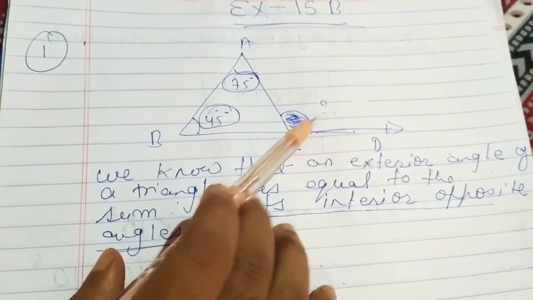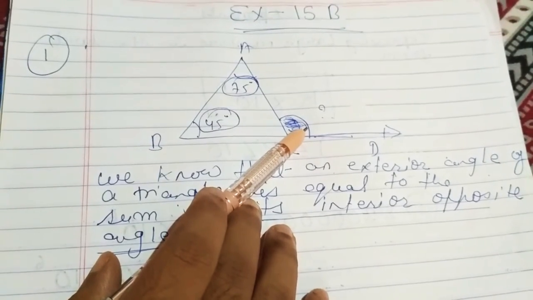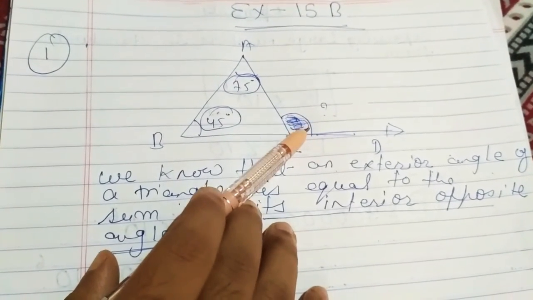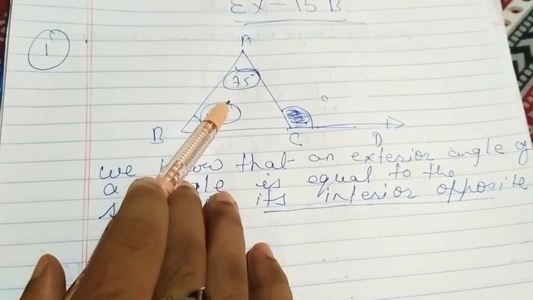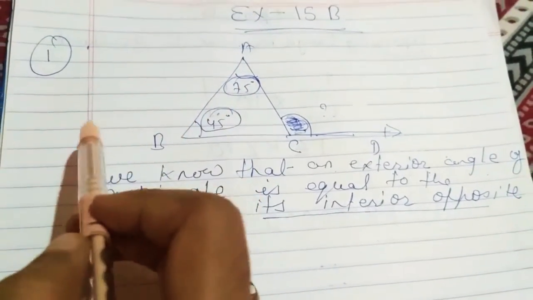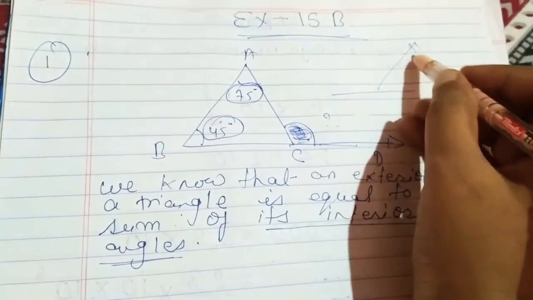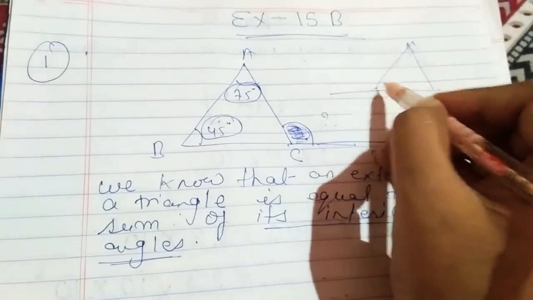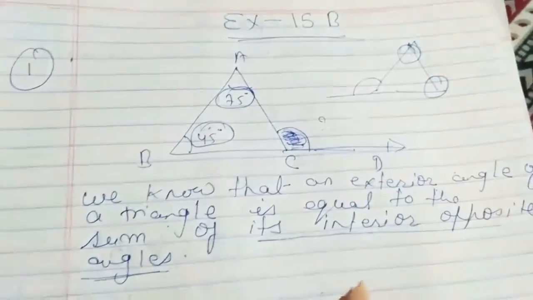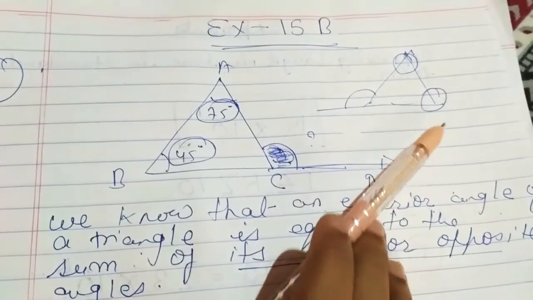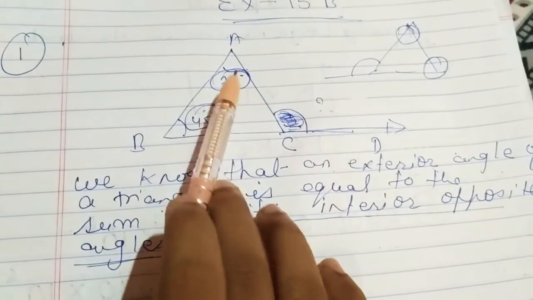If the exterior angle is formed on this side, then you have to mention these opposite angles. And if your angle is formed like this, then you have to take this and this angle. These are the opposite interior angles.